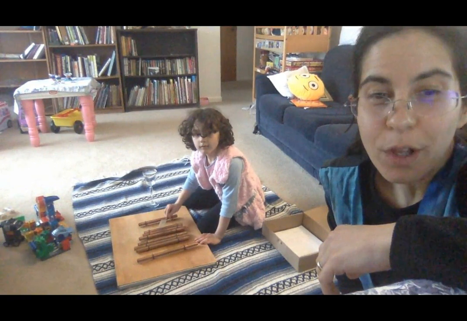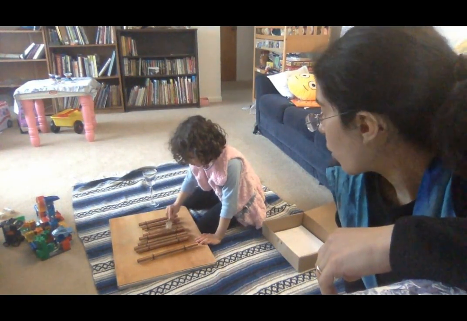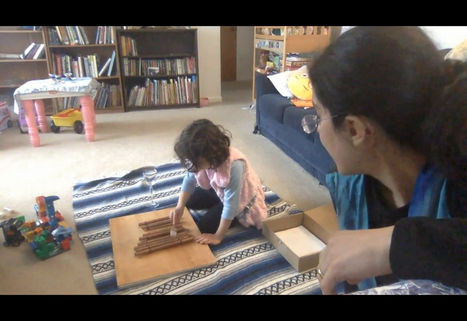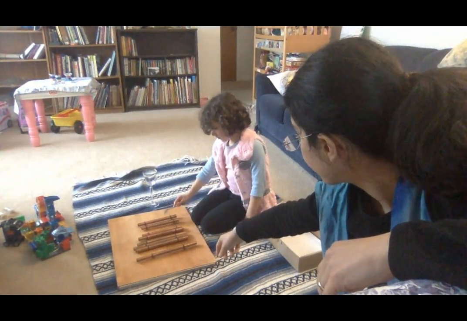See? The longer pipes have, what would you say, lower pitches or higher pitches? There's one. Now try the short end. Go on.